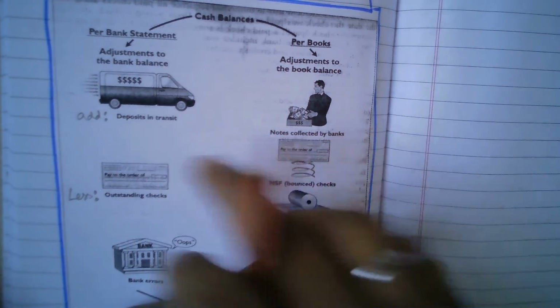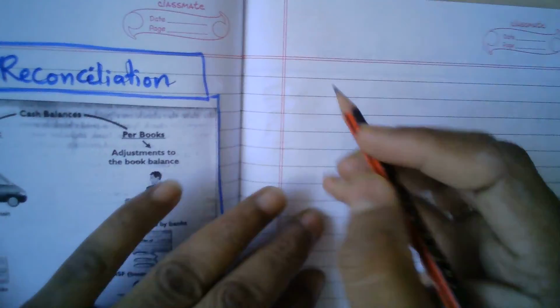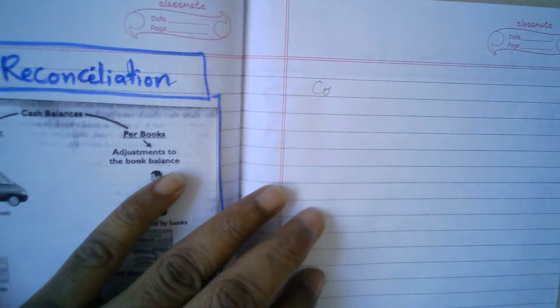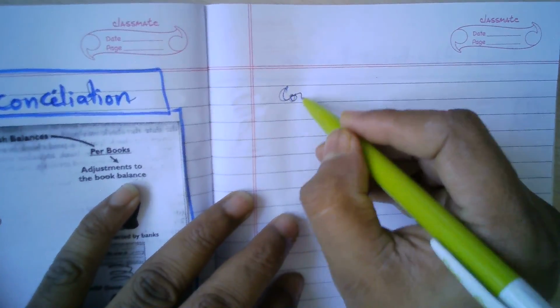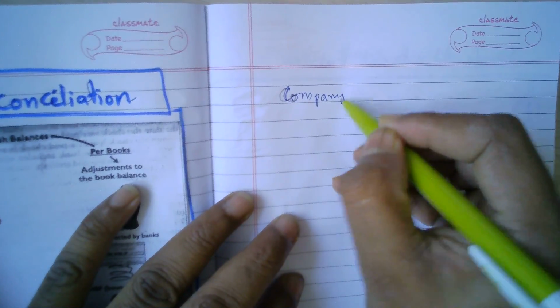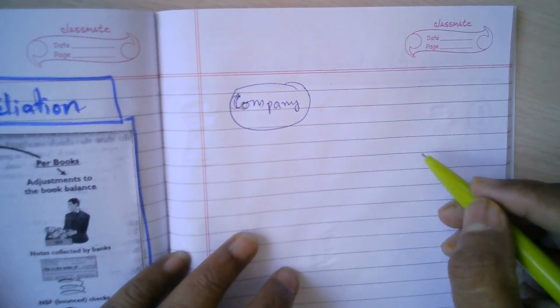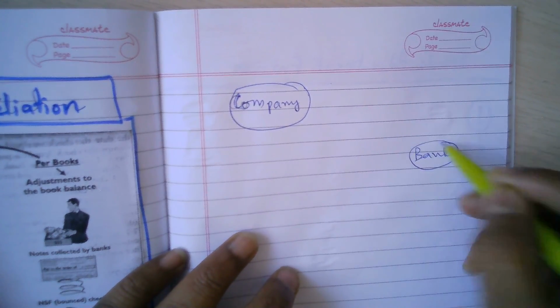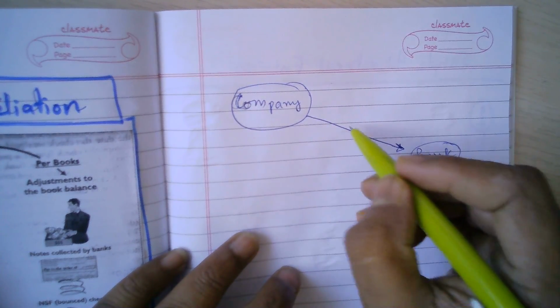Let me explain. Maybe I will make a drawing here. Let's say this is the company and this is the bank. The company is sending a deposit.